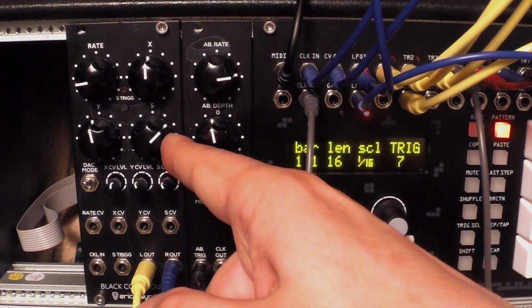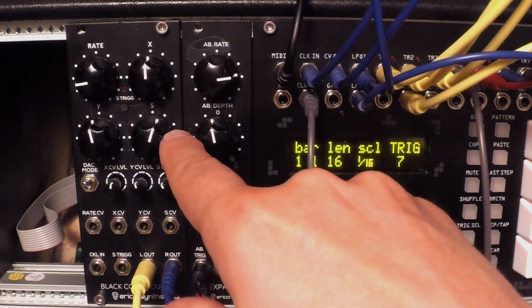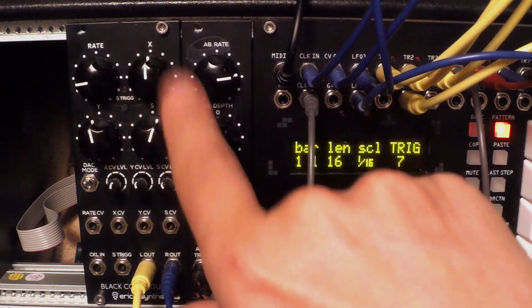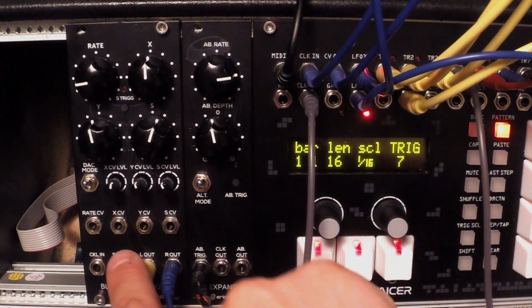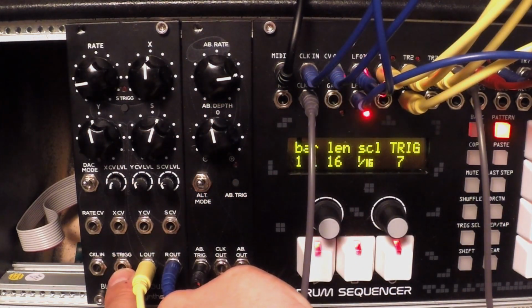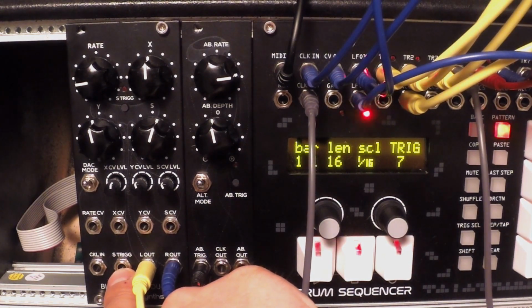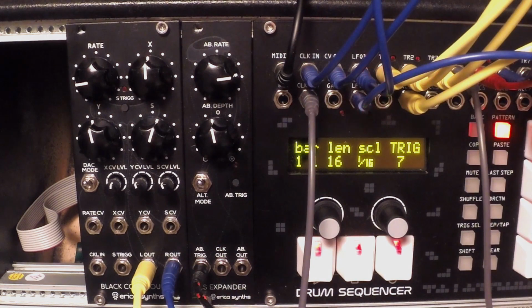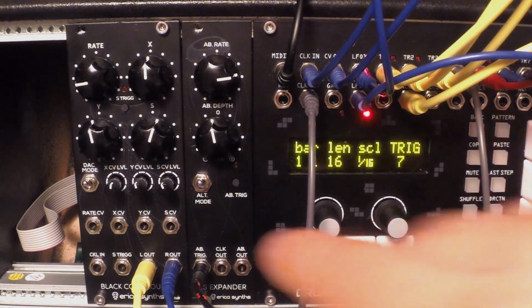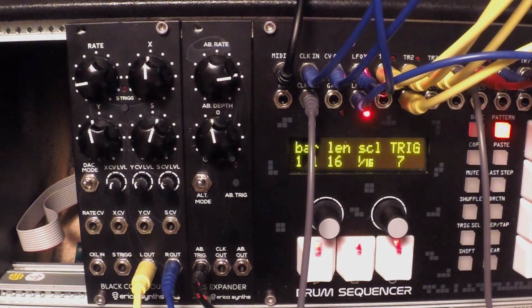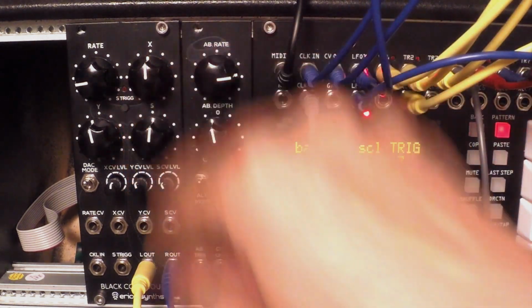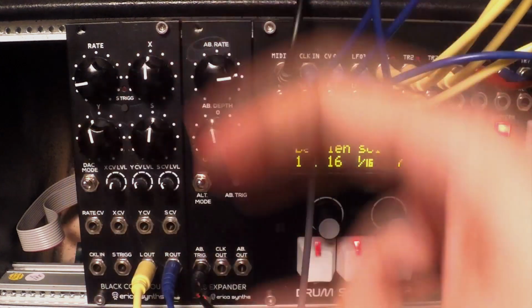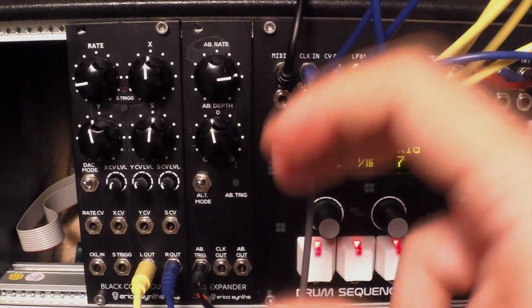But what is really cool, you can trigger that S manually right here, or you could trigger that with the S trig, which means if you have a really long sequence, you can just trigger it with a sequencer like I have in here, the Erica Synths drum sequencer, let's say on the first step, and it will repeat every 16th step. So you can have some randomness, but it will repeat. So it's controlled randomness, which is very, very cool.